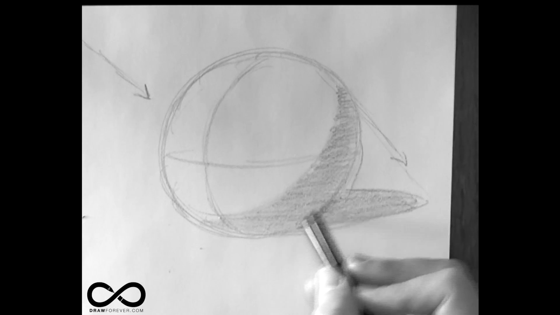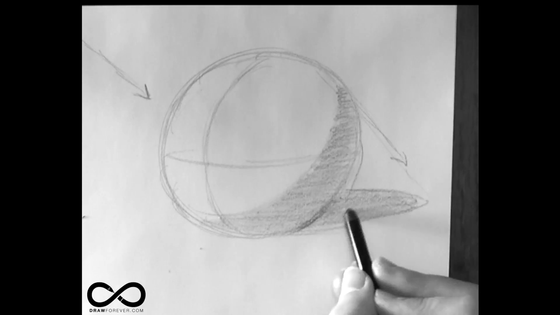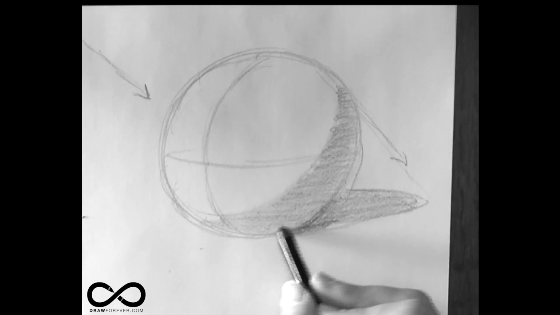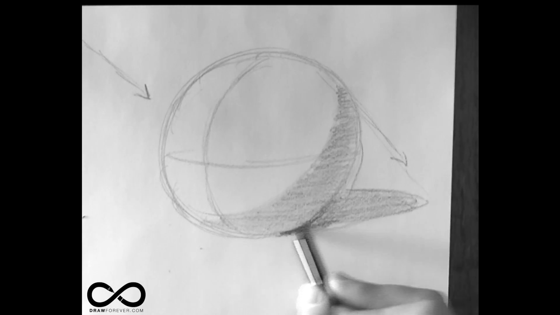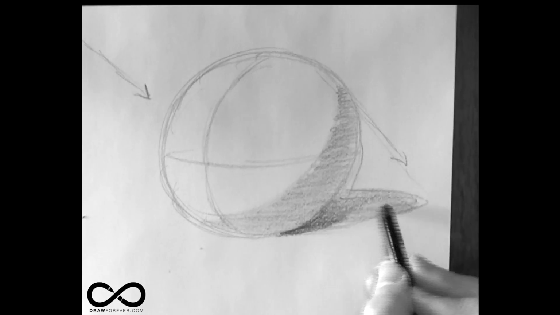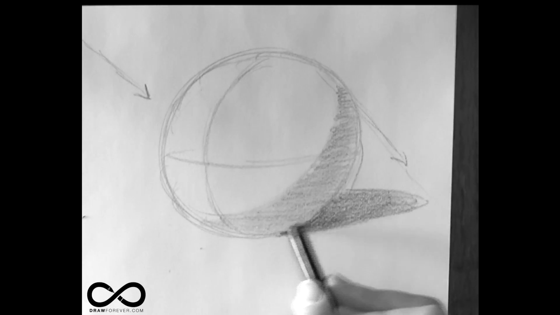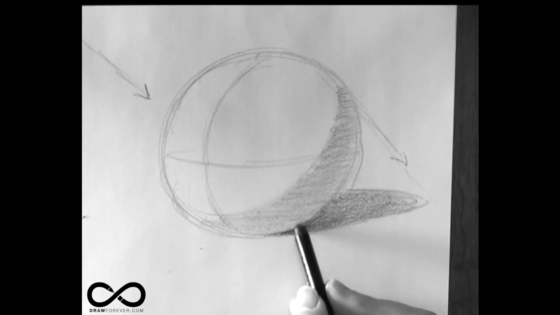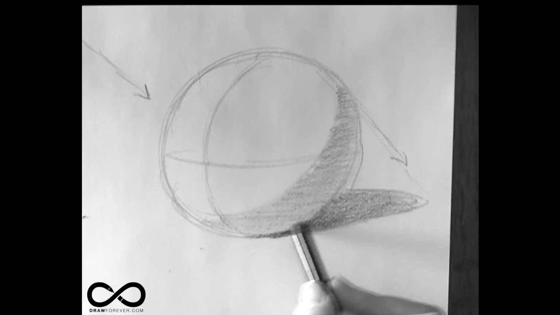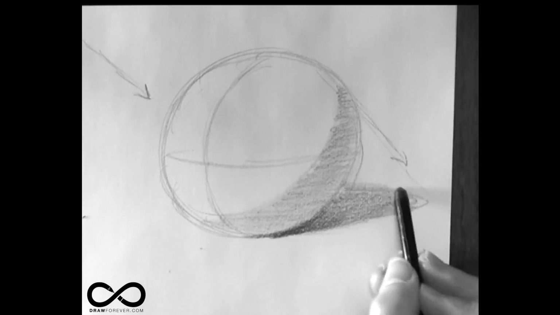Remember, the cast shadow is what's lying, say this ball is on a table. So the cast shadow starts at its source with a very hard, dark edge, and as it moves away from whatever's causing the shadow to happen, it becomes diffuse. So again, darkest right under the form, hardest edge right here. Back here, this is a diffused edge, soft.